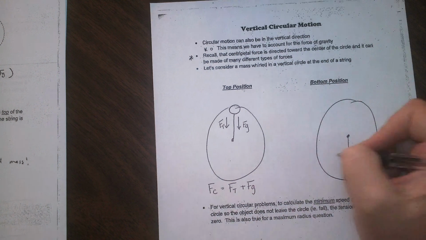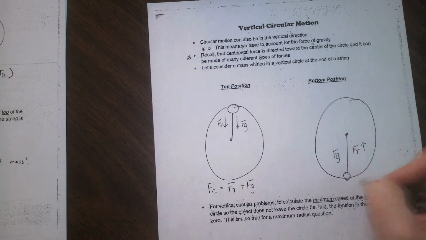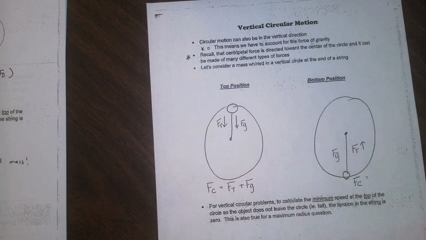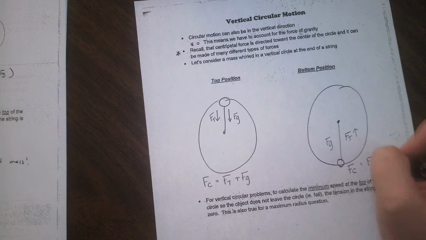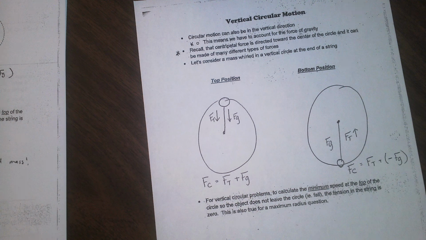Down. Force gravity always works downwards. Okay? So if we had to write a sentence for that, we would say that the centripetal force is going to be equal to the force tension plus the negative force of gravity, because now they're working in opposite directions.